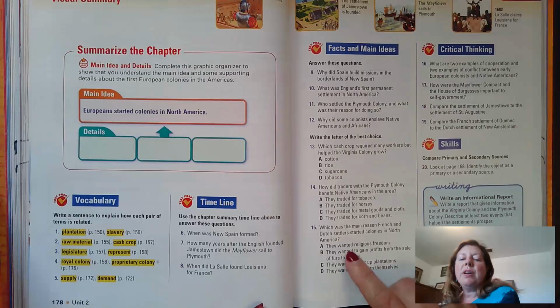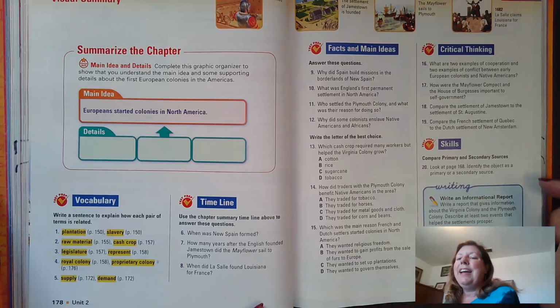Okay, so again the question is, which was the main reason French and Dutch settlers started colonies in North America? Okay, I'm just going to say a lot of them were self-serving. All right, critical thinking. 16.